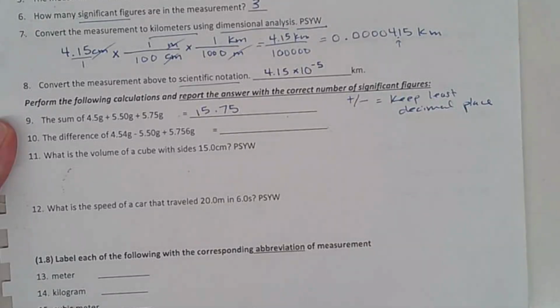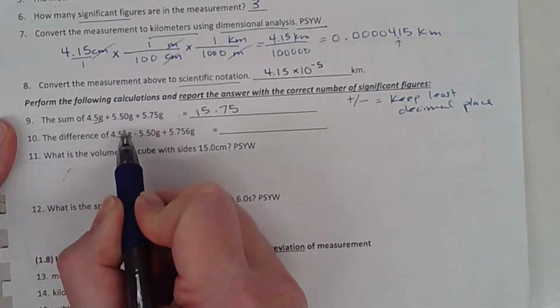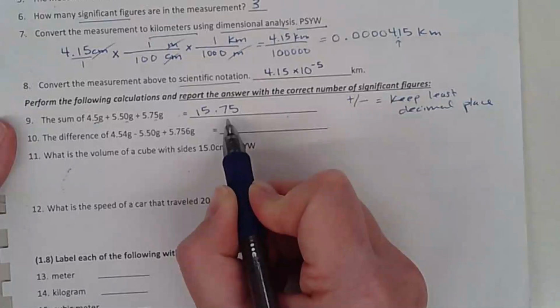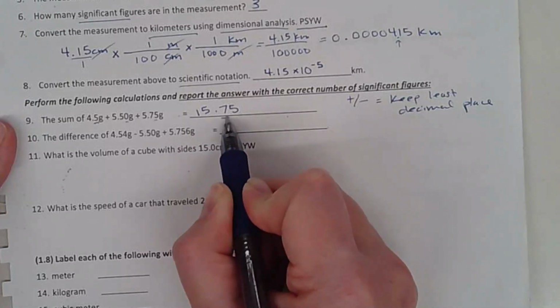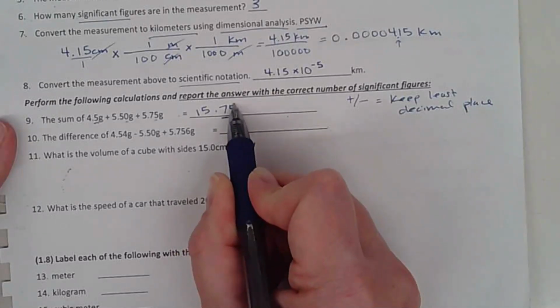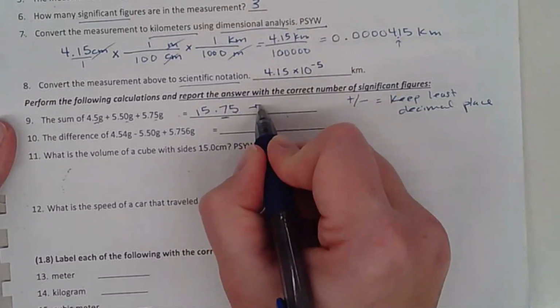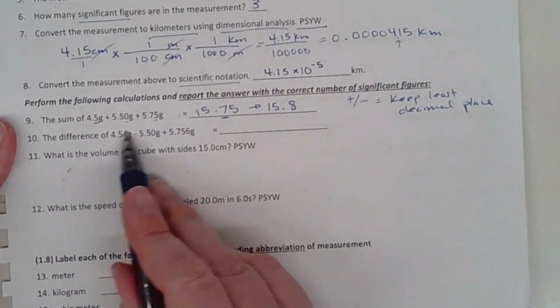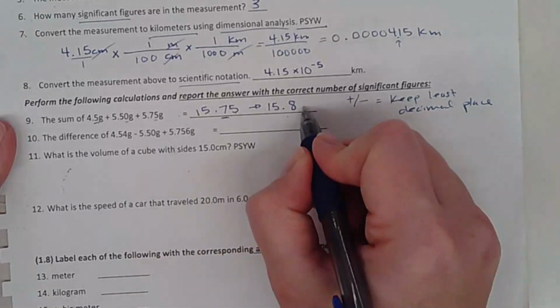Okay. So in here, this went to the tenths, this went to the hundredth, this went to the hundredth, which means my answer can only go to the tenth, which means I have to round this. So this 5 is going to round the 7 up to an 8. So this becomes 15.8. And then don't forget your unit. This was a measurement of grams.